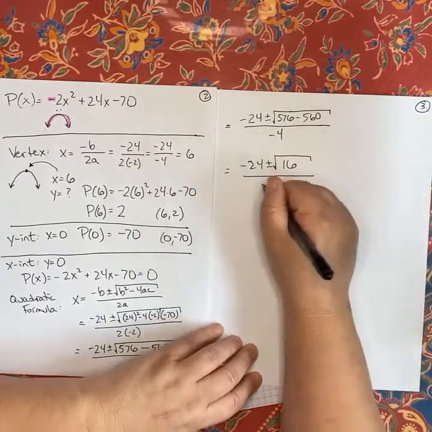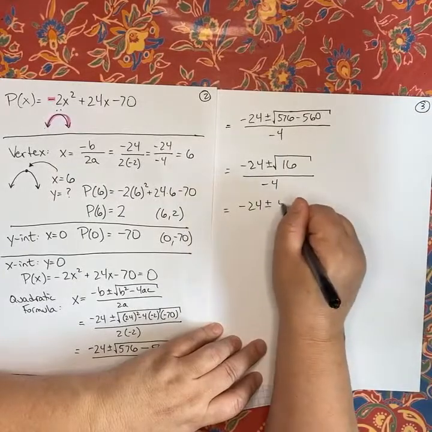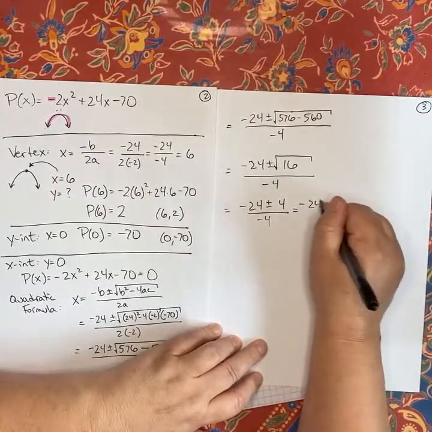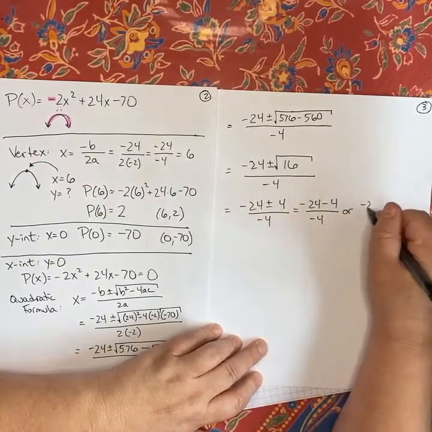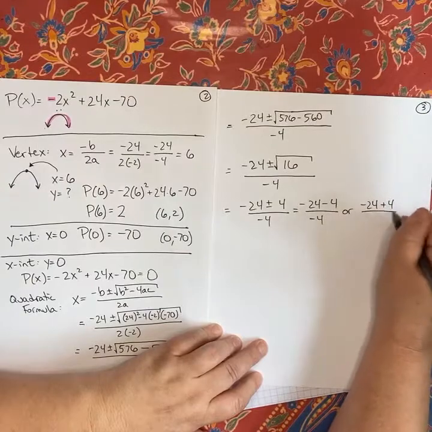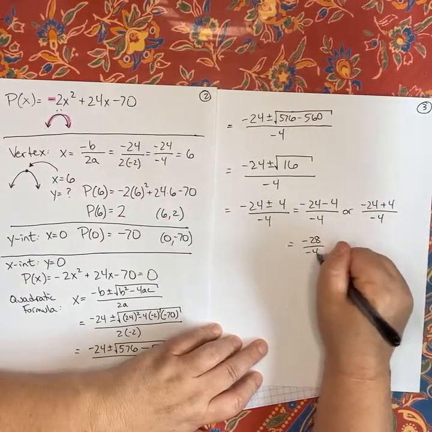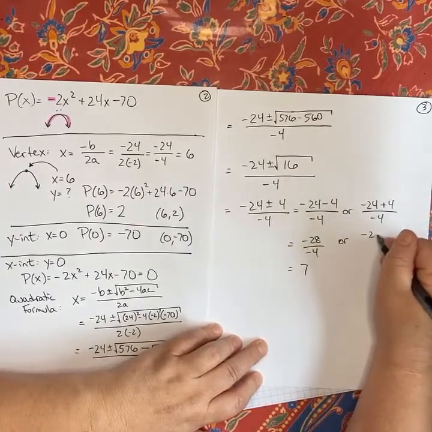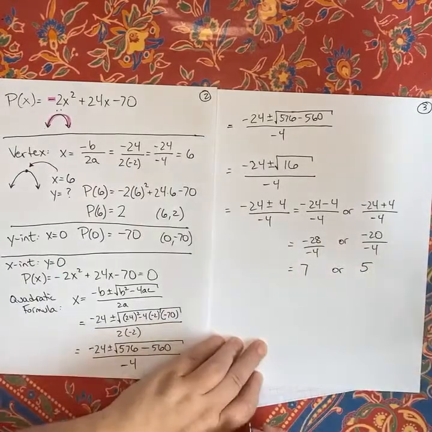Inside the radical is 16. So I've got negative 24 plus or minus 4 all over negative 4. So I've got negative 24 minus 4 over negative 4, or negative 24 plus 4 all over negative 4. So I've got negative 28 over negative 4, which is 7, or negative 20 over negative 4, which is 5.